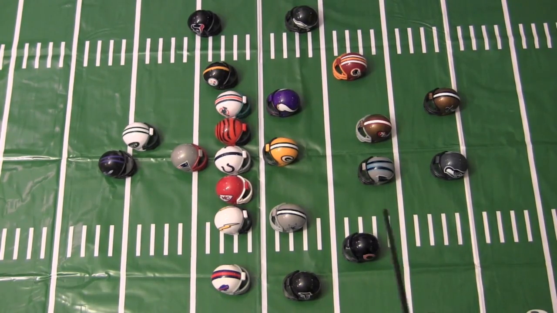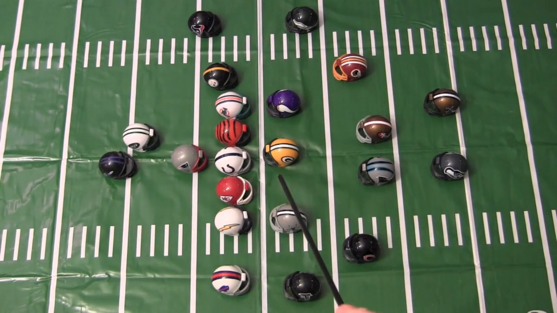Linebackers have a variety of responsibilities based on the coverage, but typically their responsibilities include rushing the quarterback and covering the running back or the tight end. Linebackers are known as the most versatile players on defense, and linebackers also happen to be my personal favorite position in football. This is an example of a 3-4 defense with 3 defensive linemen and 4 linebackers.